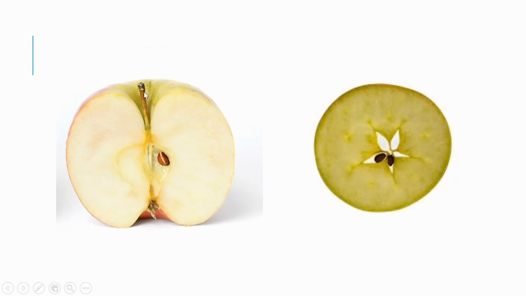So in the longitudinal section, we see the entire core from the stem all the way down to the bottom here. And when we take the cross section, we see the entire round part of the core, but we don't see the stem and we don't see the bottom. We're just getting a sliver in the middle. So if you think about yourself, longitudinal would be if you cut yourself from your head all the way down to your toes, whereas a cross section would be like if you took a slice right out of the middle.